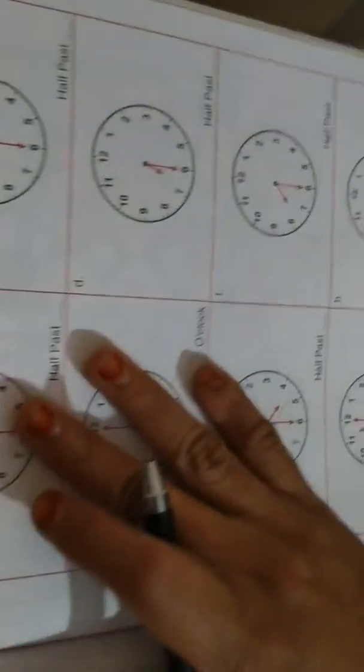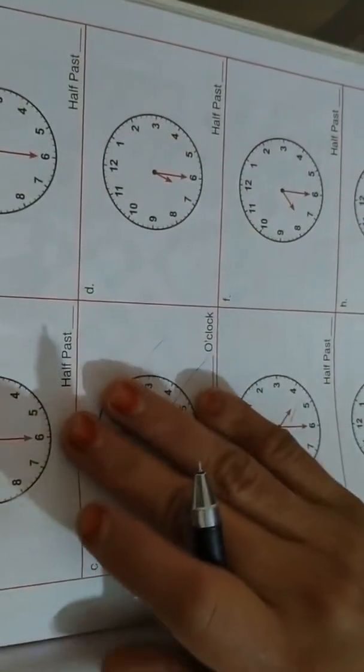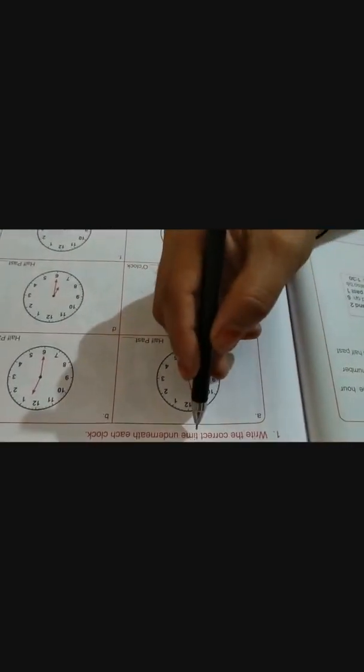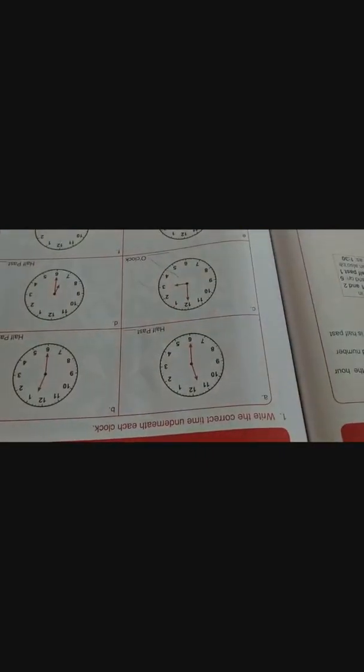So students, today we'll start reading time. Worksheet number 14, unit number 3. Write the correct time underneath each clock. Now students, here we are having some clocks. Instead of that, we have to write the correct time. So students, I'll show you here the clock and then we have to write their correct time.